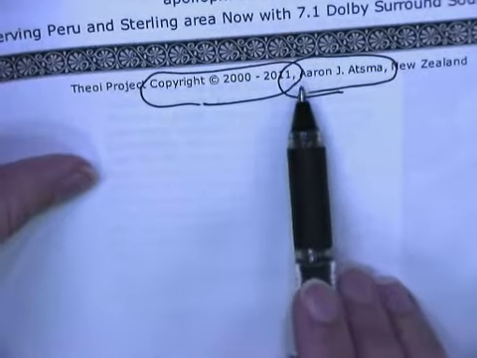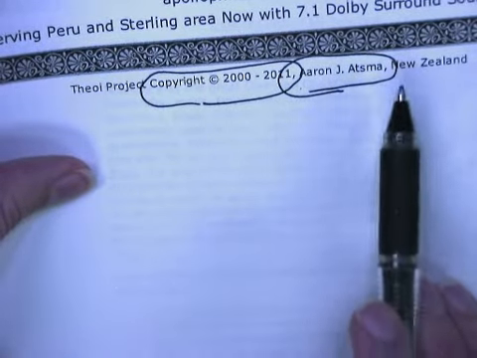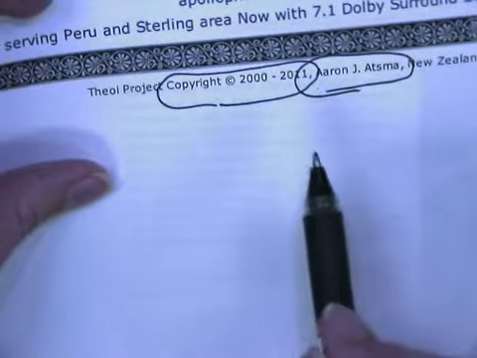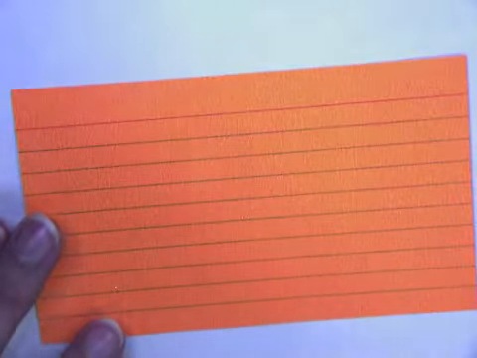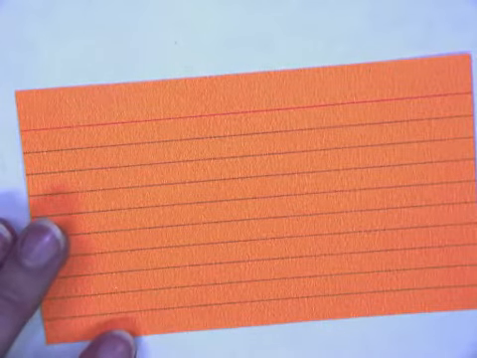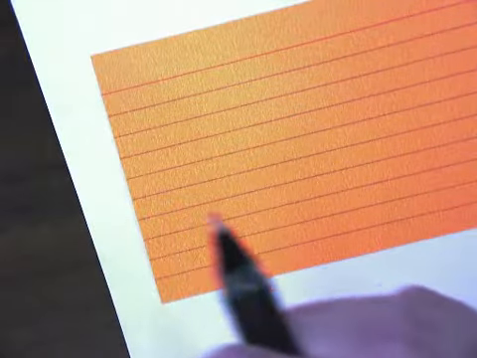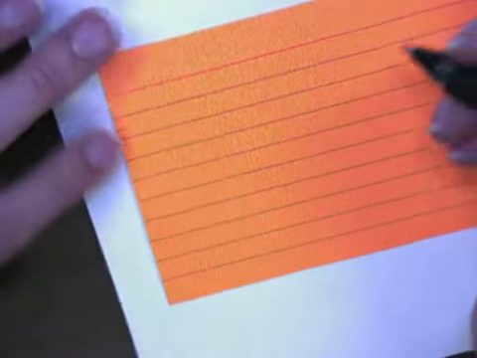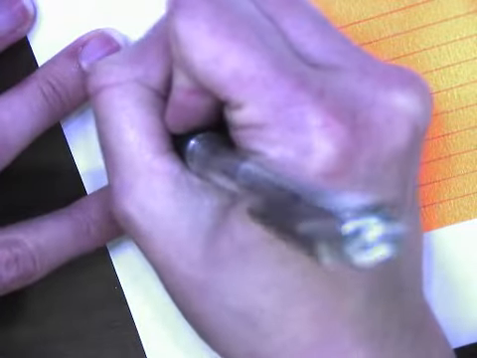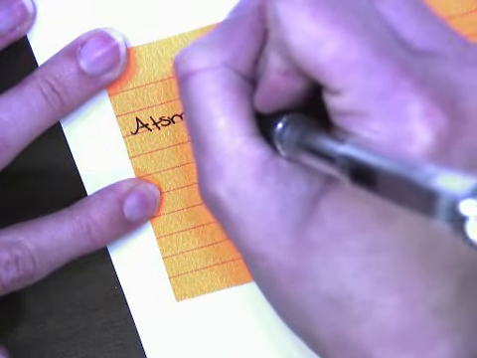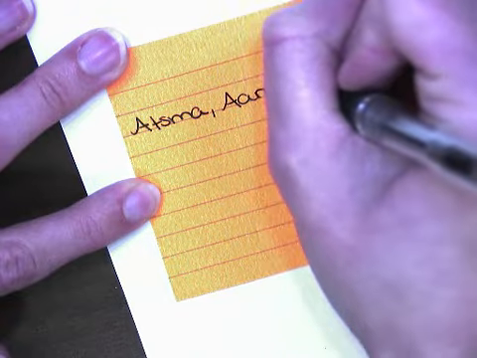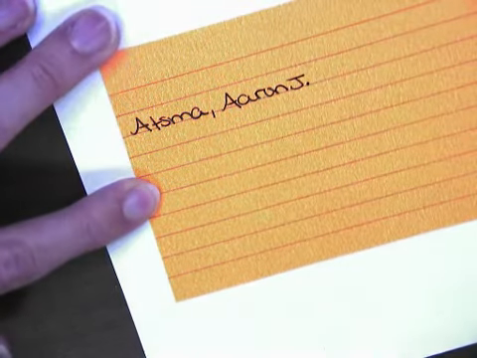Oh my goodness, so here I have Aaron J. Atzma. Well, that sounds like a pretty good author to me. And I also have a date, a copyright date here. We are in business, folks. So I take my colored source card. If nothing else, you know that source cards are written on colored ones. And I start off with writing my author's last name. So I have Atzma, Aaron, and I've got his initial there, so I just go ahead and put J as well.